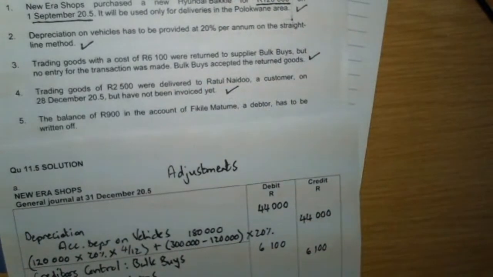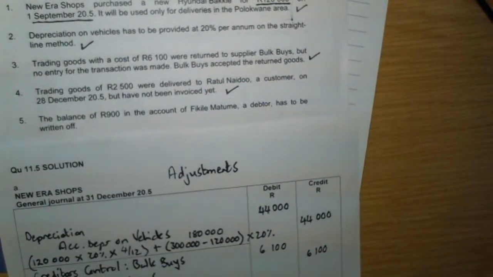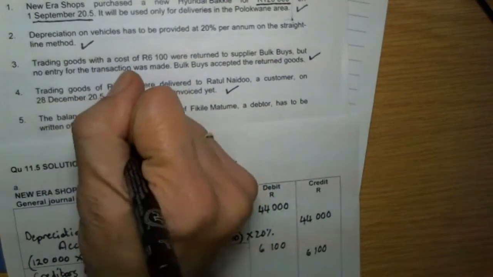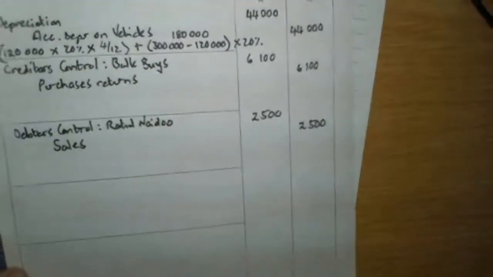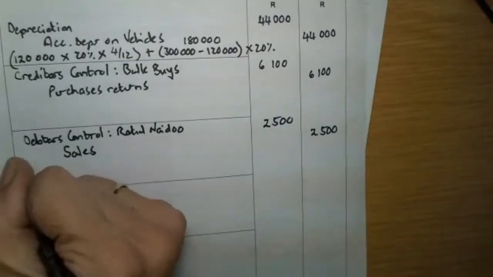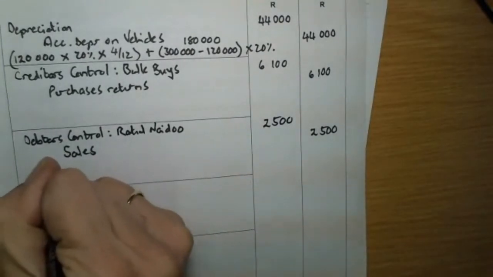Item number 5 tells us that the balance of 900 in the account of Fikile Matume, a debtor, has to be written off. So we have a customer who owes us money, but we've decided that we're not going to be able to recover anything from the customer, so we're going to write his balance out of our books. So this 900 is going to become a credit loss.